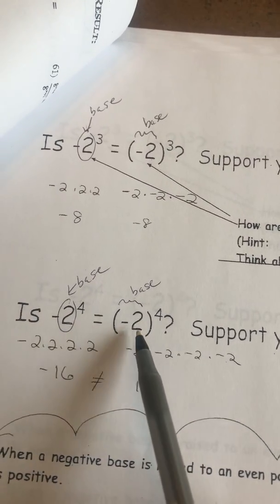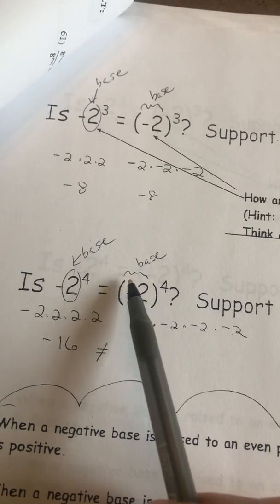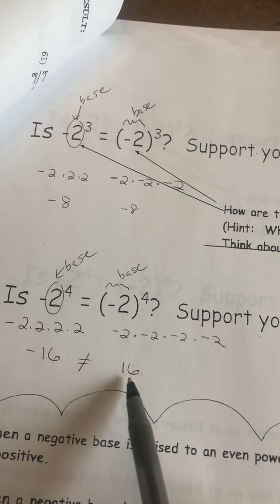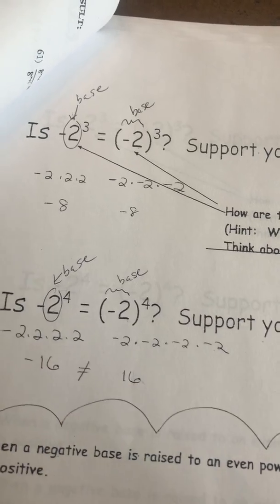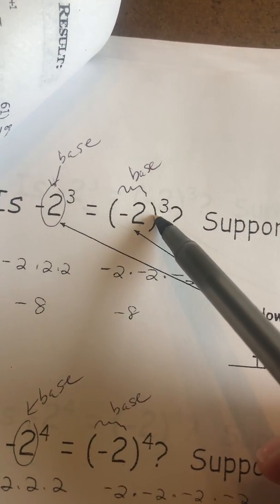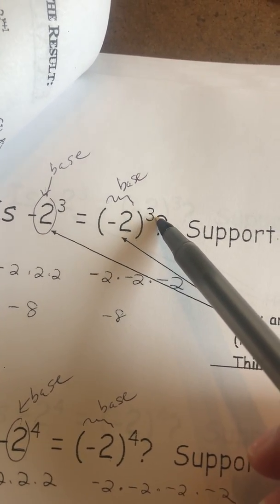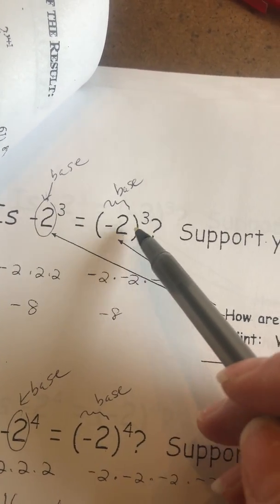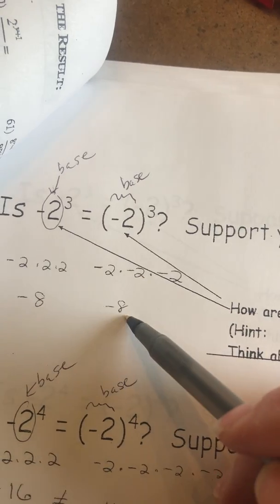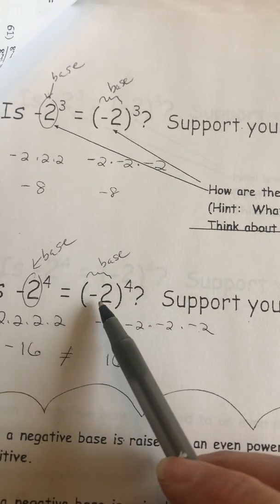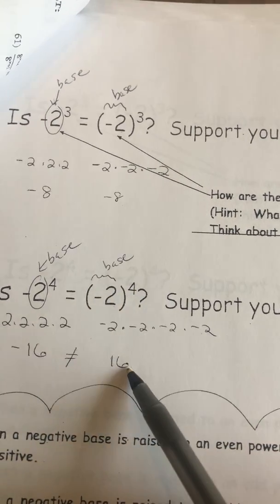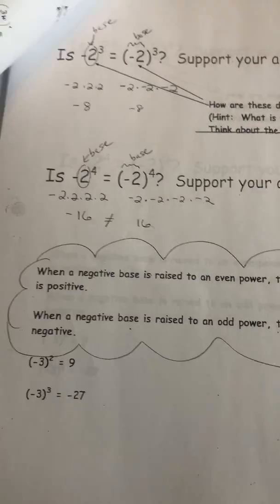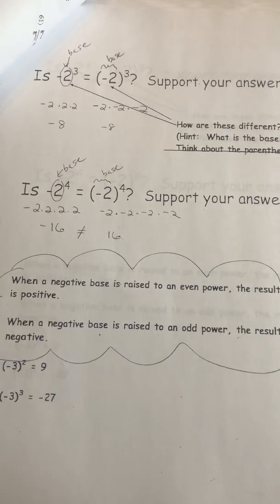When we have a negative base raised to an even power, the negatives go away and we get a positive result. And when we have a negative base being raised to an odd power, you get a negative result. So negative base raised to an odd power, you get a negative result, and a negative base raised to an even power, you get a positive result, which is kind of what you see down here at the bottom of your screen, okay?